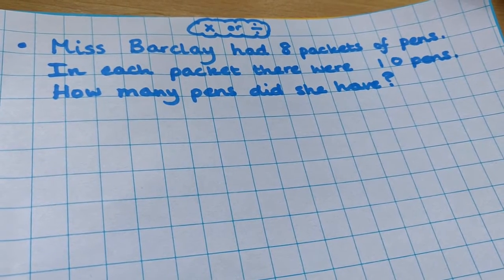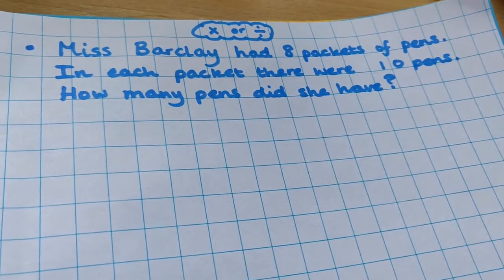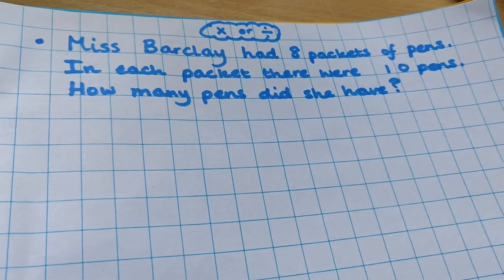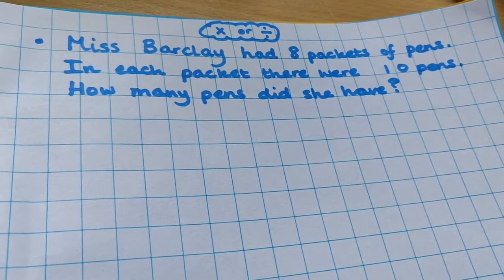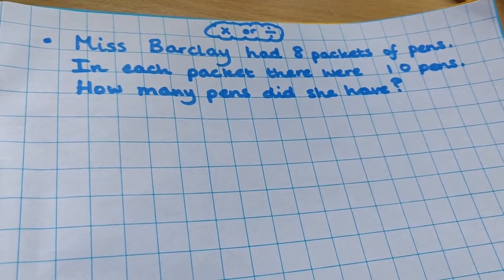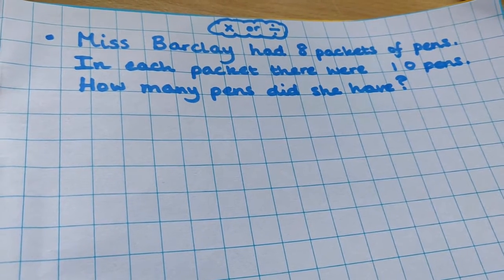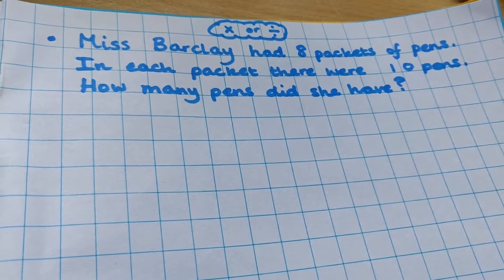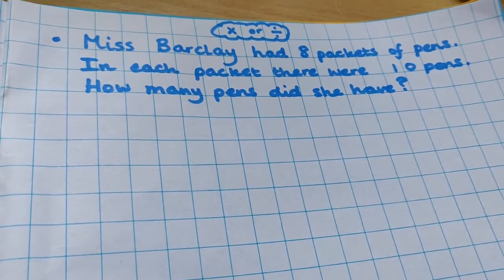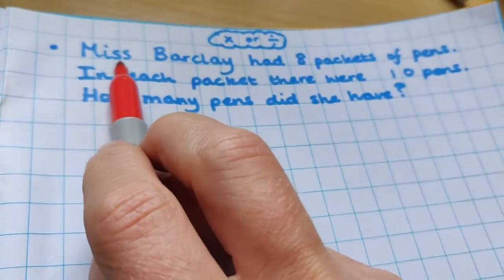And in this lesson we're going to look at worded problems and to find out whether we need to multiply or divide to solve them. One of the things we can do is look for important numbers and important words and also try to visualise what's happening in this number story. What do I actually need to do to solve it? So let's look at the first example.